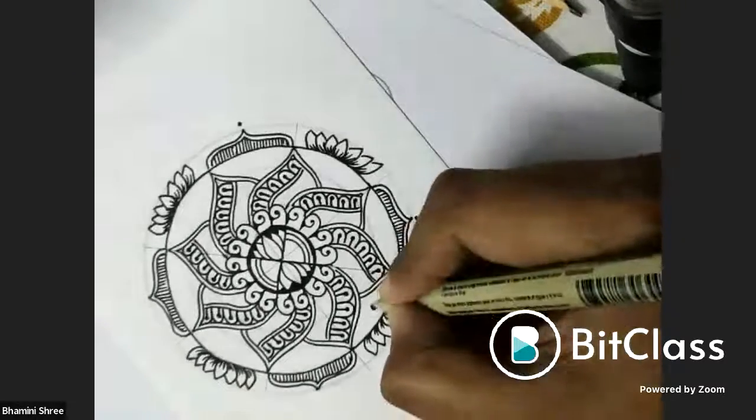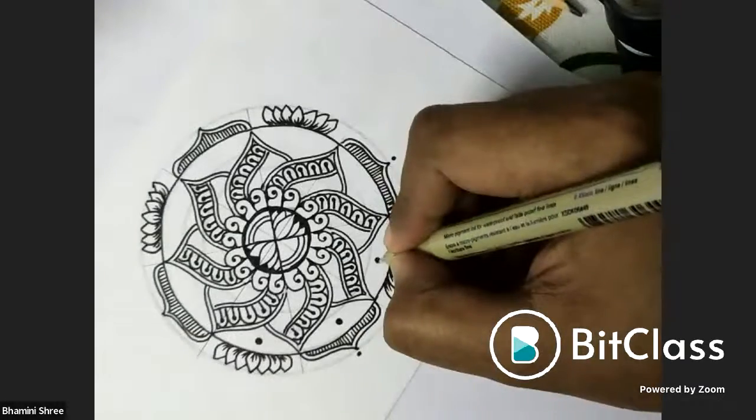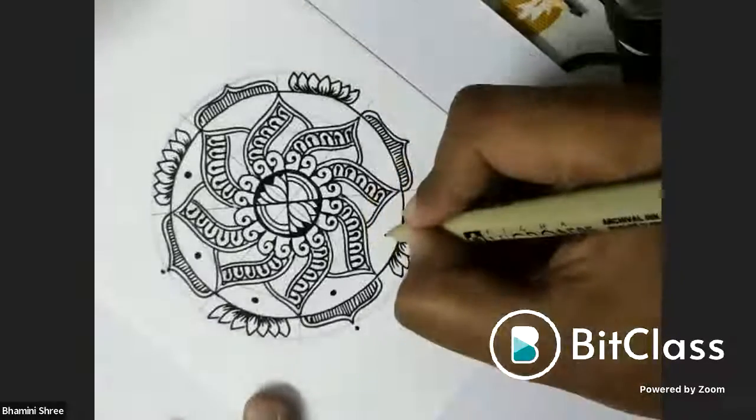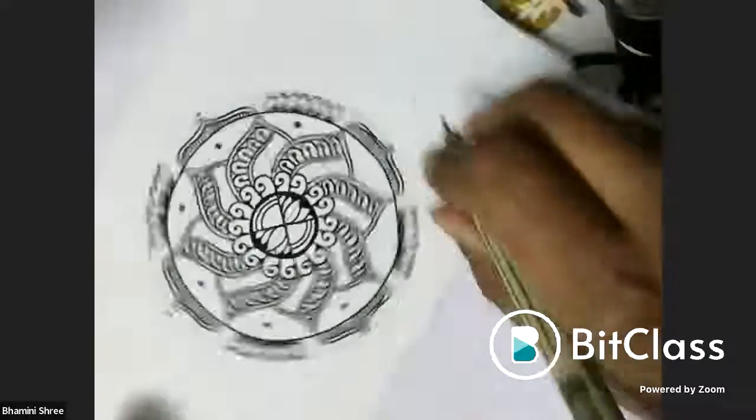You can also make a few patterns here since this looks a little empty to me right now. You may choose to do something more intricate also. You may choose to keep it a little open also. Both are fine.